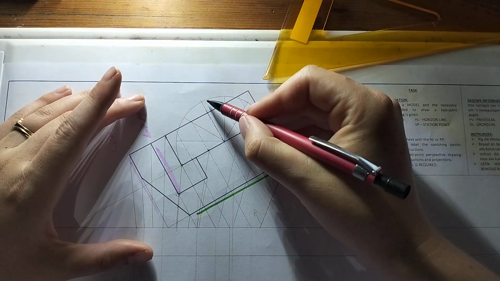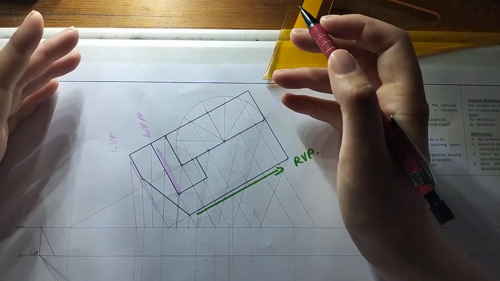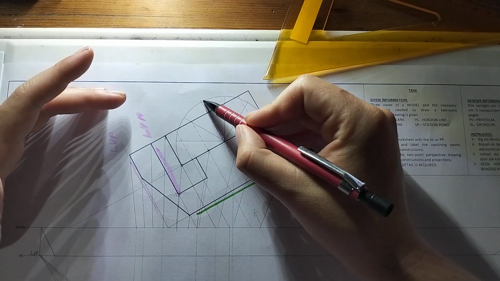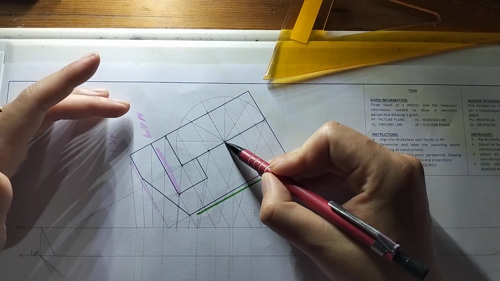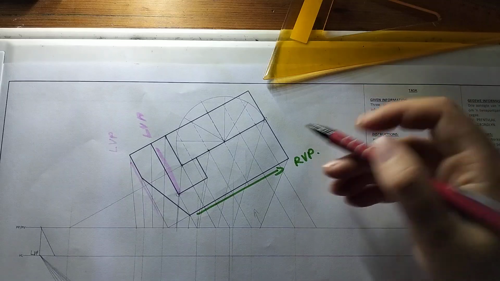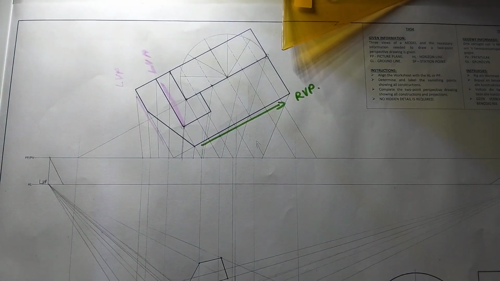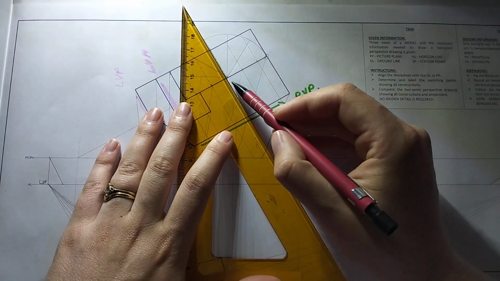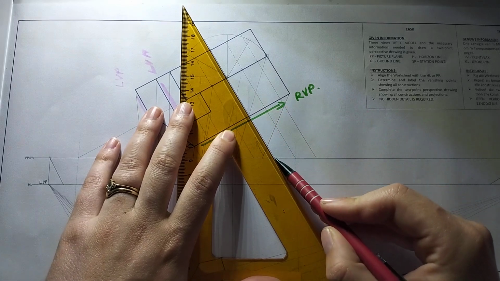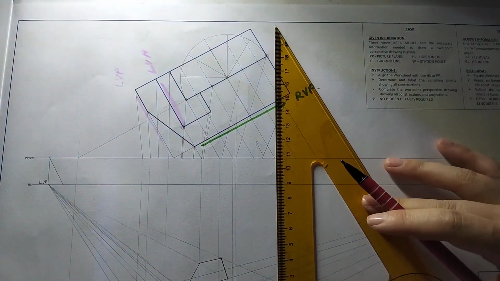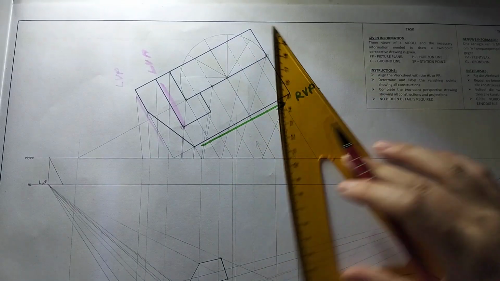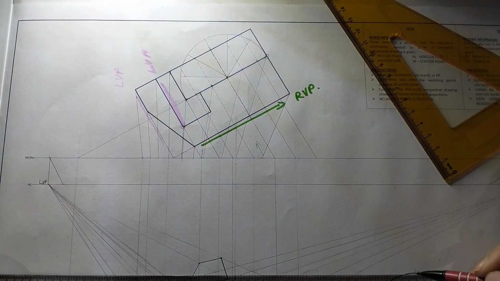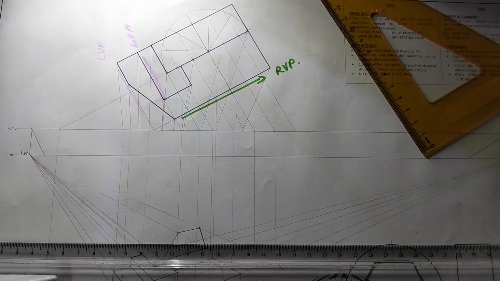Okay, so the next one is, let's start with the top one, and that is the middle one to get the top. Okay, so we can use the top one, draw a 60-degree line, our height line, bring it down to where the circle stop is, and that is over here.